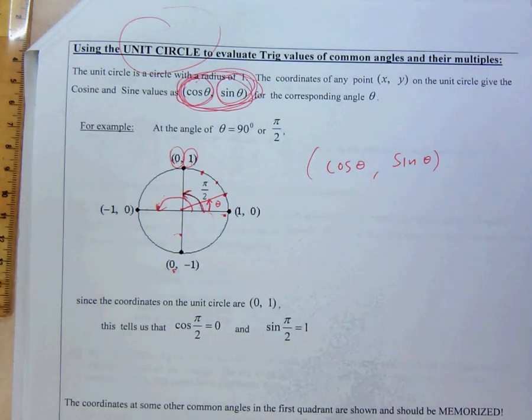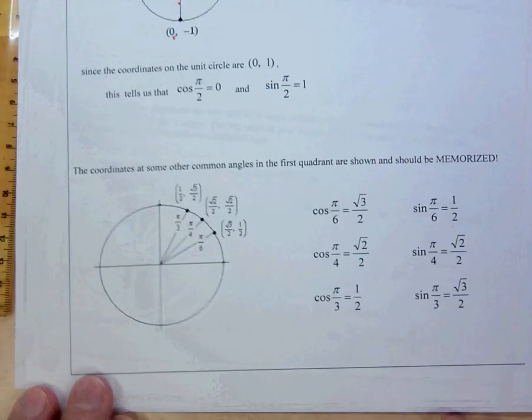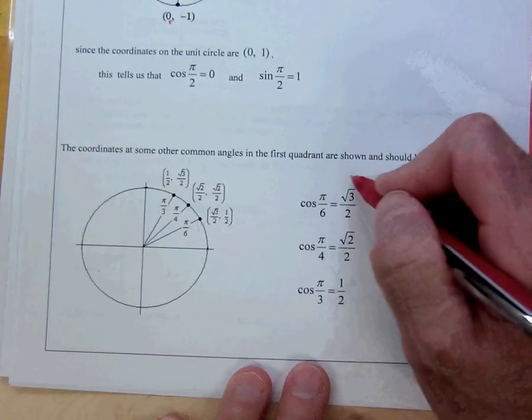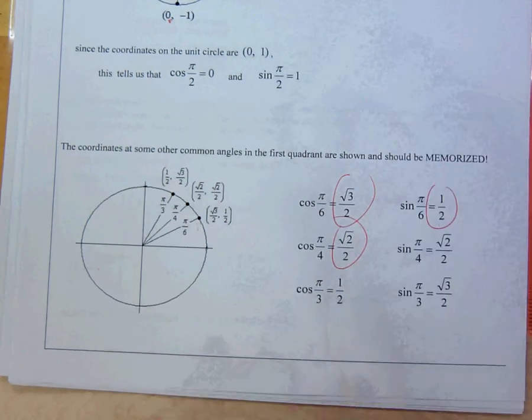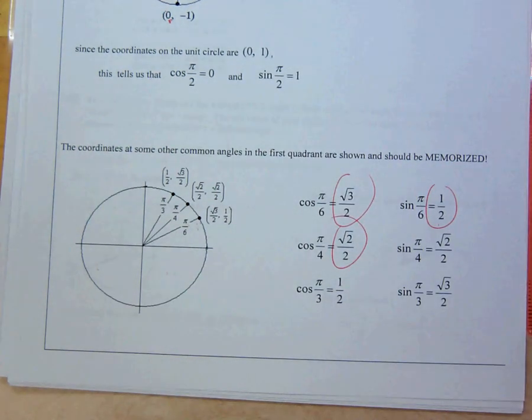Okay, so there's really not a whole lot of memorizing yet, is there? No. Okay. Here's where the memorizing comes in. There's 3 values I want you to memorize. That, and that. All right, are you ready? Those are the only 3 things I need you to memorize about the unit circle. Everything else you can figure out from there. Are you ready?